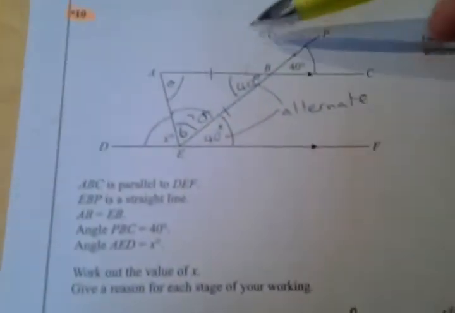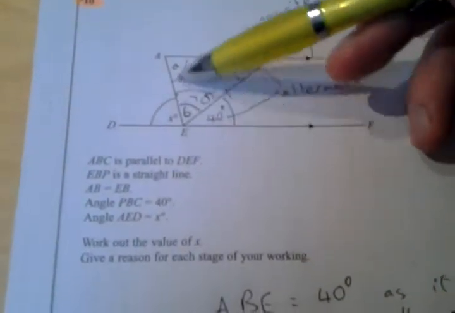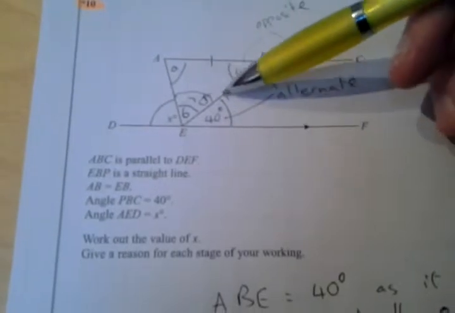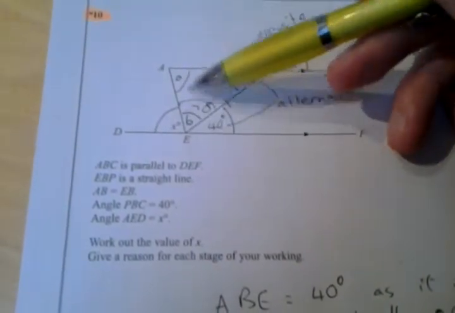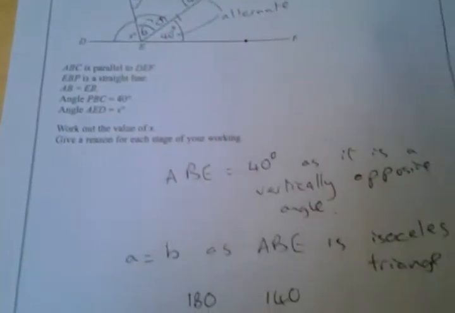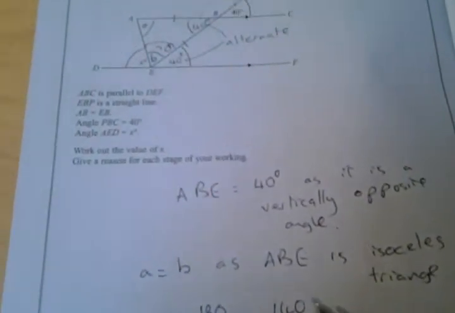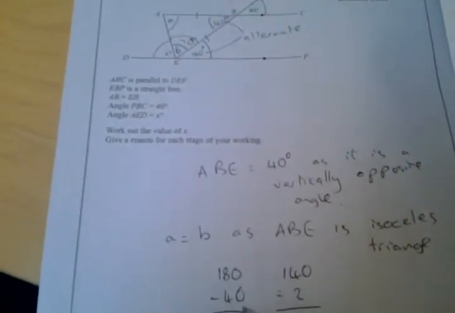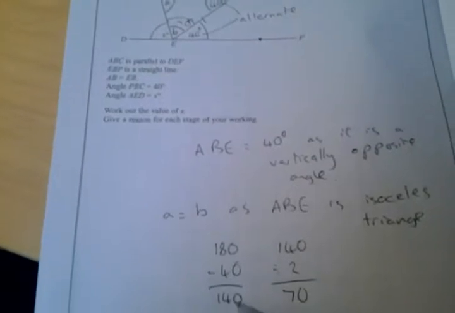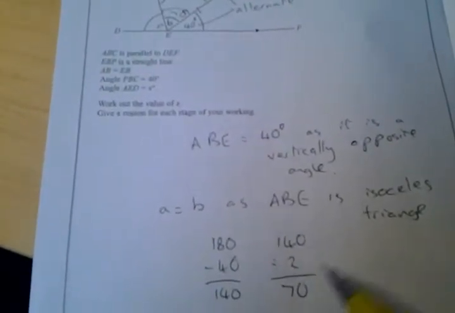My next one is I know that this is an isosceles triangle because two of the lengths are the same. So I know both of these angles are going to be the same. Again, I need to mention this. My two angles A equals B, as ABE is an isosceles triangle, or words to this effect. So there I'm doing 180 minus my 40, and then I'm dividing that by 2 to get 70 degrees.